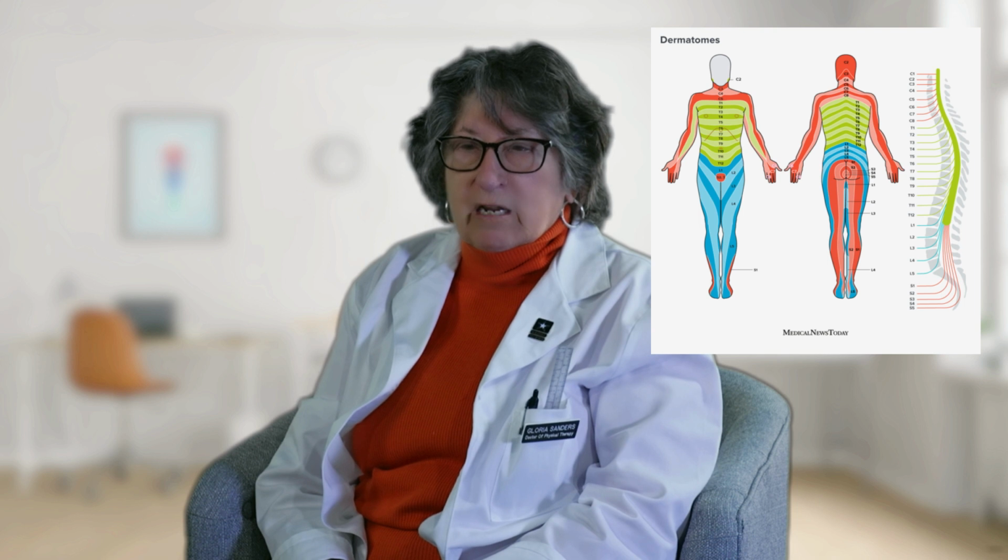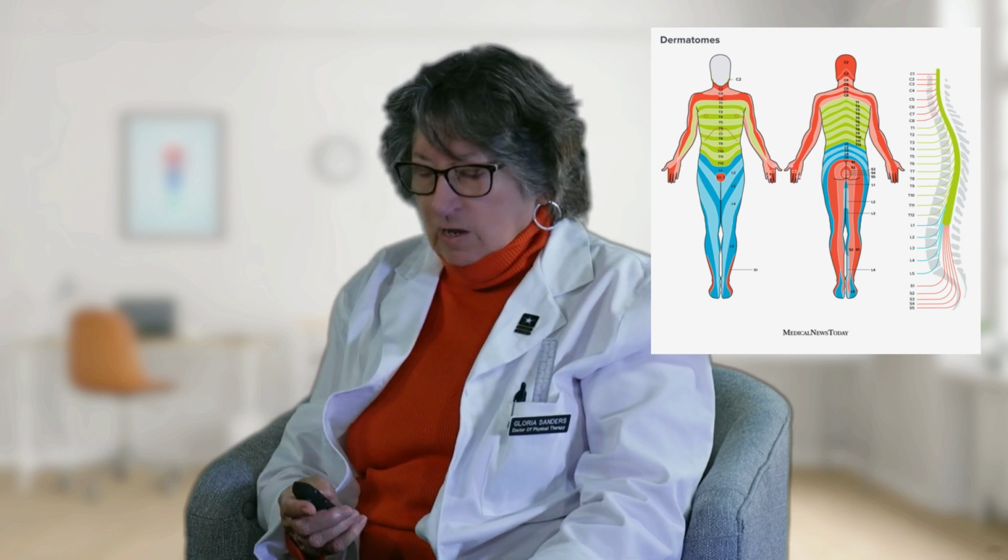So the lumbar nerve roots supply sensory to the front of the leg, and the sacral segments supply sensory to the back of the leg and the back of the buttocks to the anus. So I'll show you why that is.